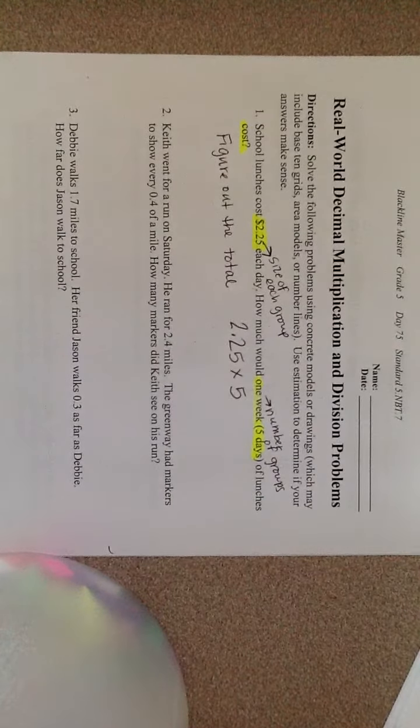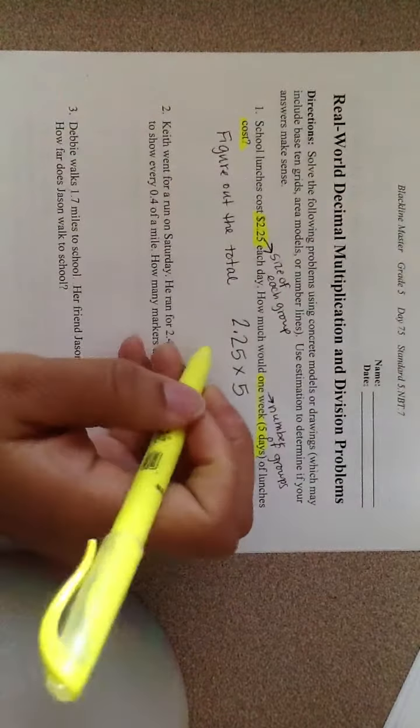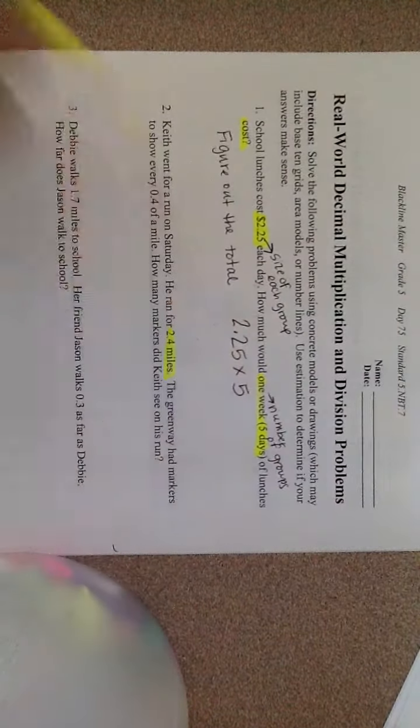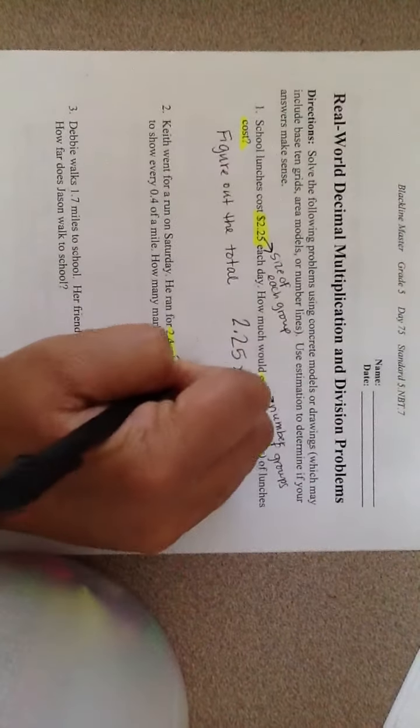Keith went for a run on Saturday. He ran for 2 4/10 miles. The greenway had markers to show every 4/10 of a mile. How many markers did Keith see on his run? So, here he ran for 2 4/10 miles. That's his total. They gave me the total amount that he ran.